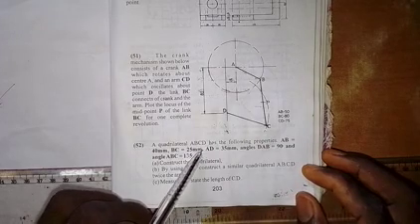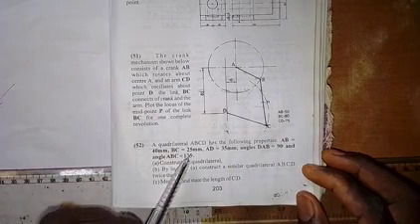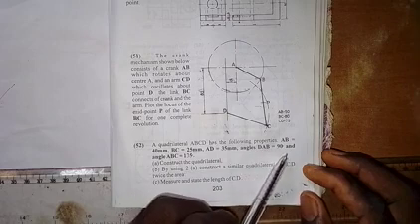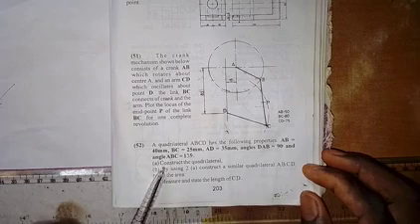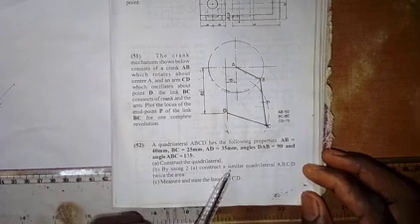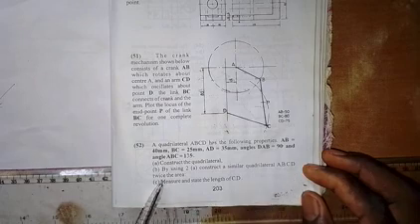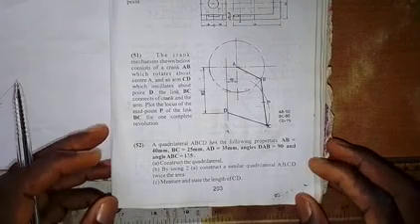It says that a quadrilateral ABCD has the following properties: AB is 40 millimeters, BC is 25 millimeters, AD is 35 millimeters, angle DAB is 90 degrees, and angle ABC is 135 degrees. We have to construct the quadrilateral, and by using it we are going to construct a similar quadrilateral A1, B1, C1, D1, twice the area of this given quadrilateral, and we have to measure and state the length of C1D1.